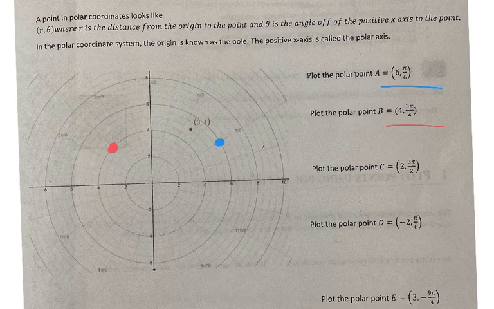Okay with that? Next, 2, 3 pi over 2. So if I rotate to 3 pi over 2, that puts me at the negative y-axis originally, right, which is here. And then I need the radius of 2, which is right there.